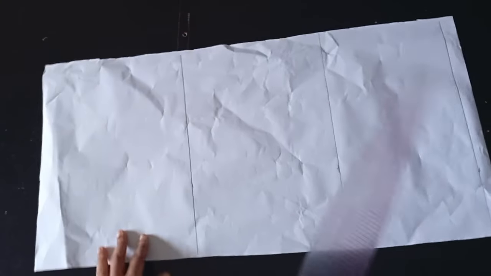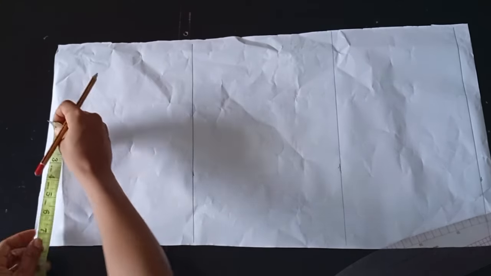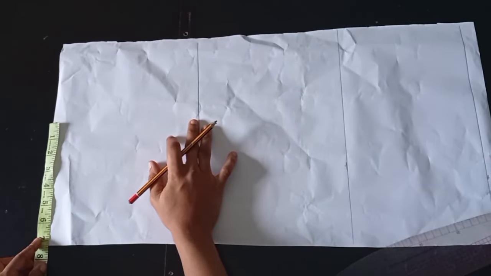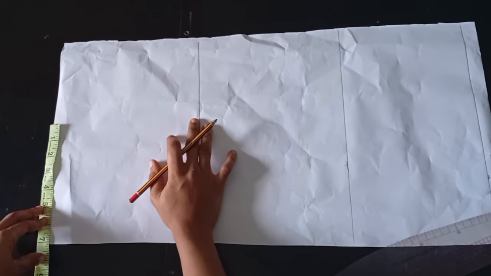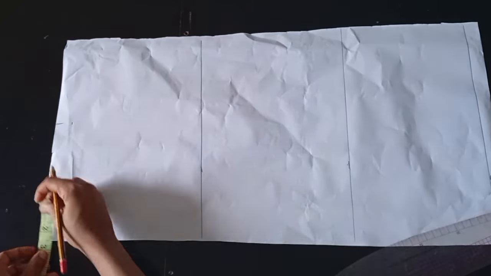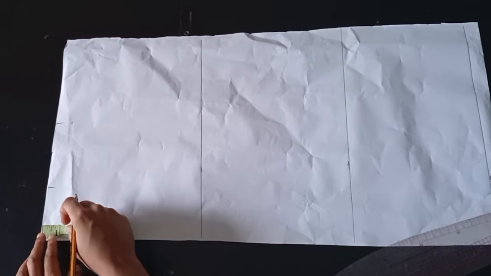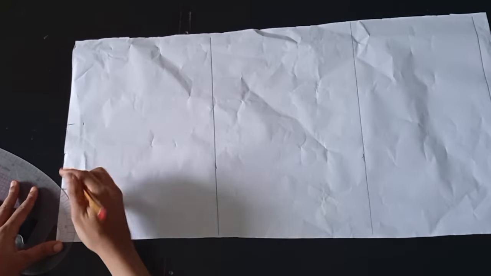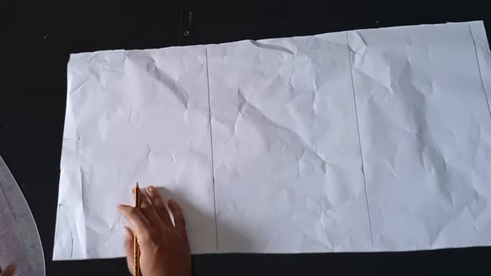Now the next step is to mark your shoulder divided by 2, and I'll mark at this point plus ½ inch because this dress you attach a sleeve. I'll come down by 1 inch from this point. So here I'll mark a neckline of 3 by 1 inch. Note this neckline is for the back pattern of this dress, and I'll go ahead to connect.